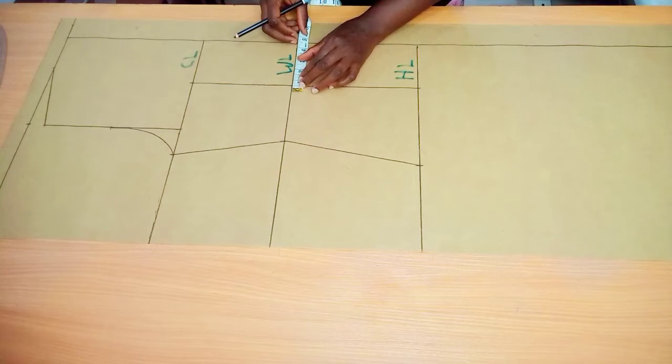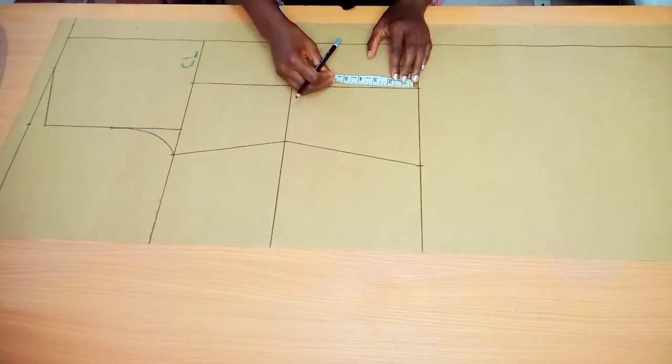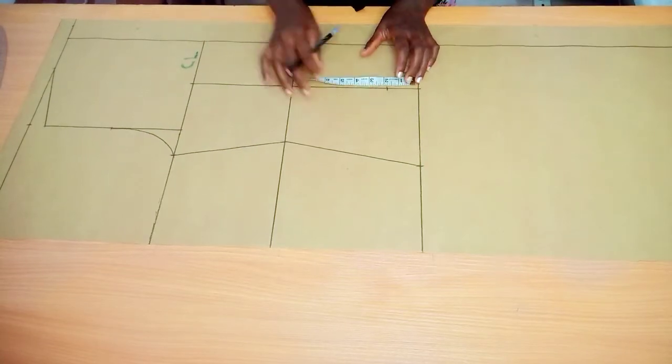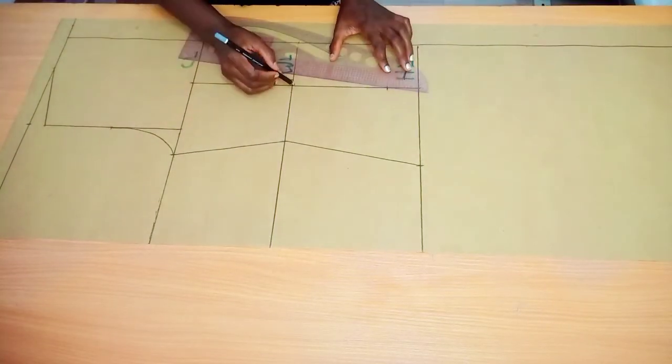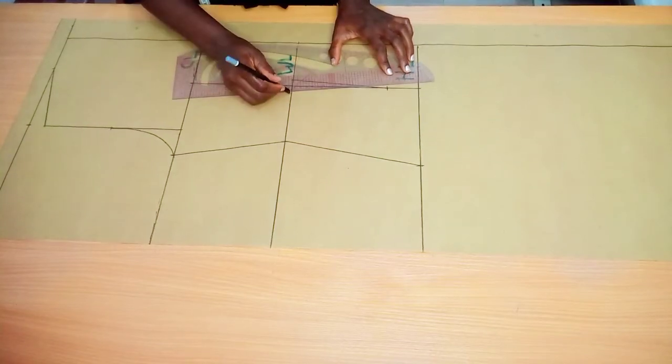The dart intake here is 1 inch, so 1/2 inch on either side of the mid dart line, and then taking up 2 inches from the hip line and coming down. Oh, no need to come down here, sorry. So we just go ahead and draw the dart legs.